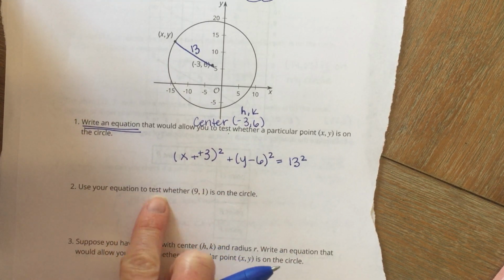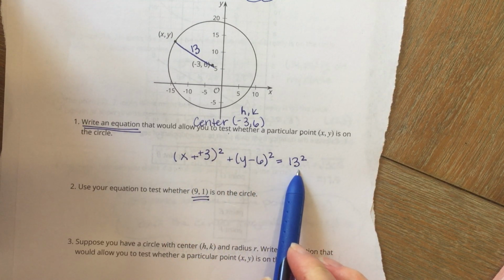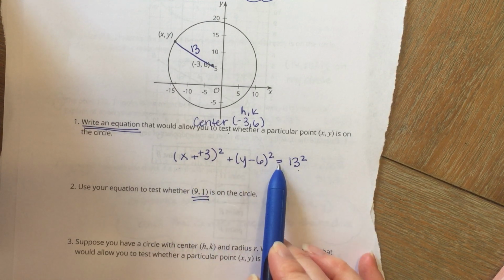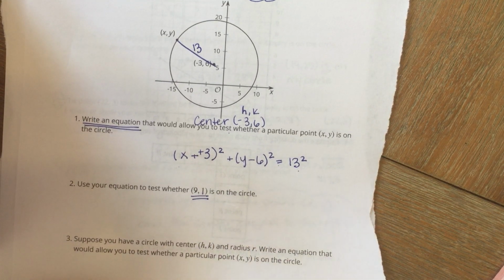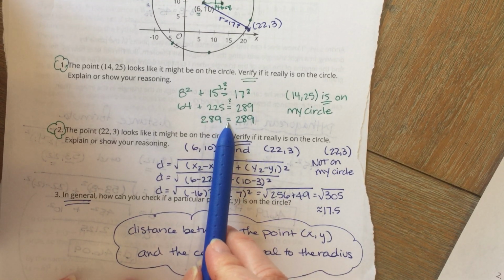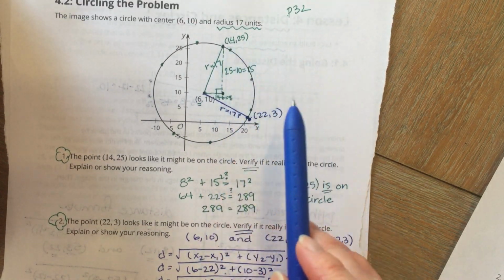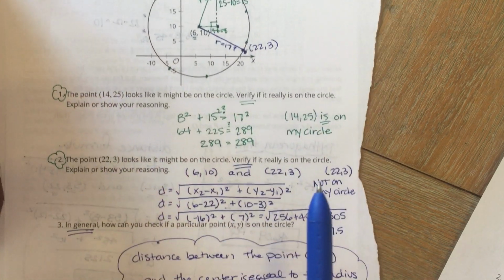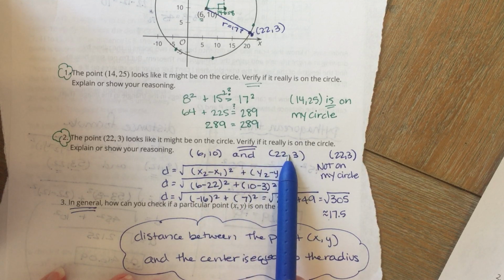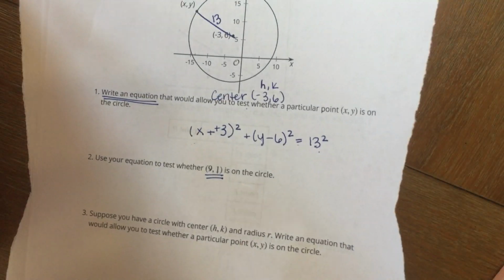So it says use your equation to test whether (9, 1) is on the circle. So I'm going to use this equation by replacing my x with the 9 and the y with the 1, and I'm going to see if it makes this true. This is exactly what we were just doing a moment ago. If I could go back to this page, we were checking to see if the distance between the center and (14, 25) was equal to the radius of 17. Here we were checking to see if the distance between the center (6, 10) and the point (22, 23) was equal to the radius of 17. That's exactly what we're doing here.